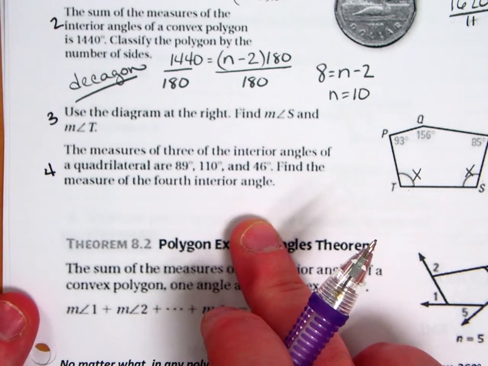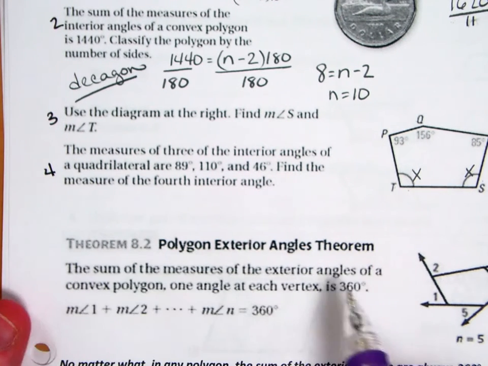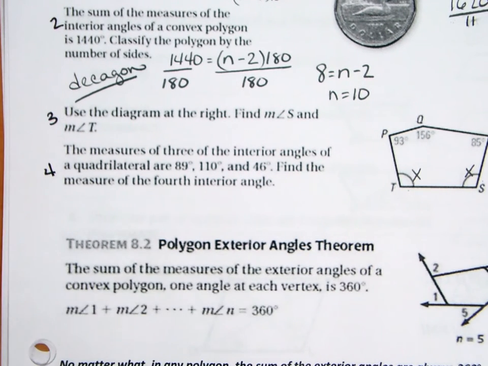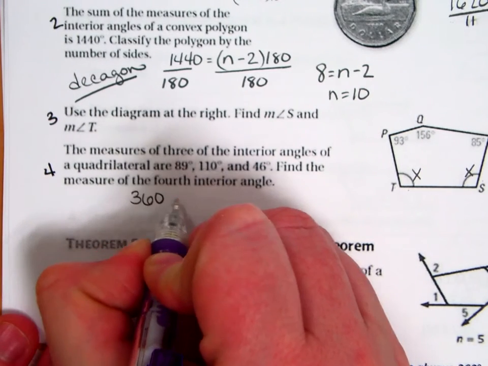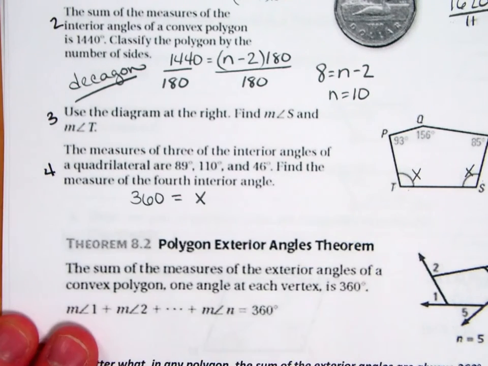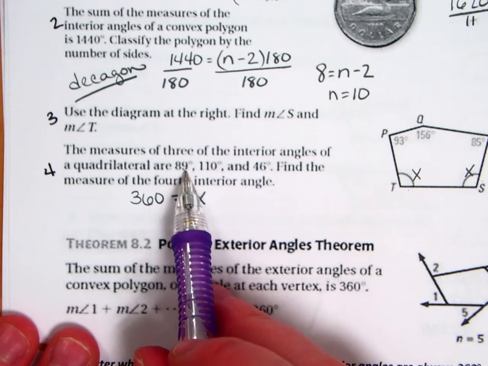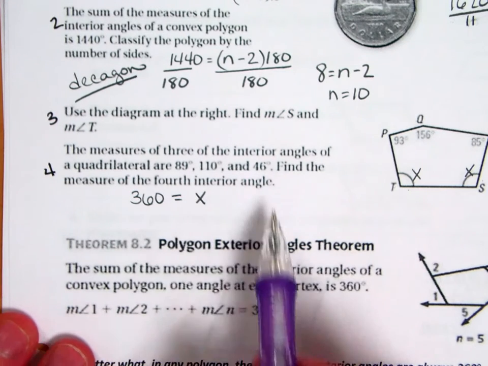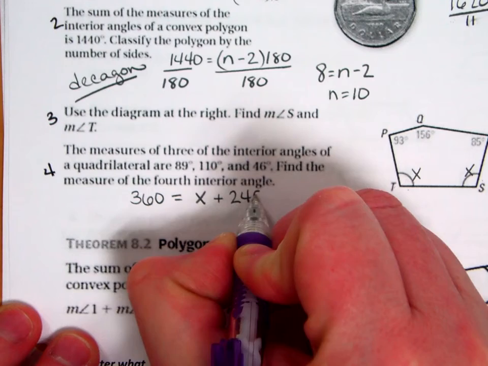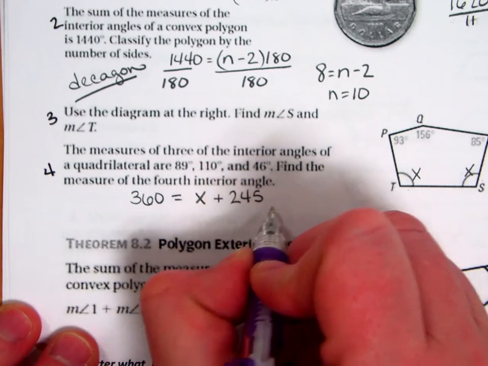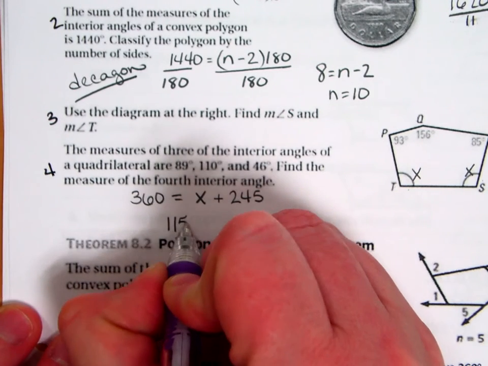Find the measure of the 4th interior angle based on the corollary to Theorem 8.1. The sum of the interior angles of a quadrilateral is 360 degrees. So 360 equals x, my unknown angle, plus 89, 110, and 46, which add up to 245 degrees. Subtract 245 from both sides, and you get 115 degrees equals x.